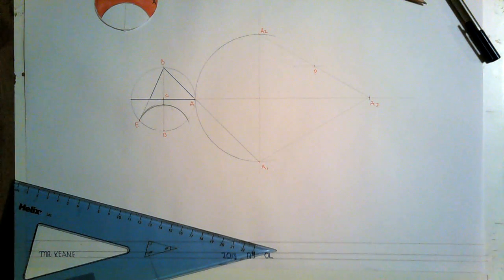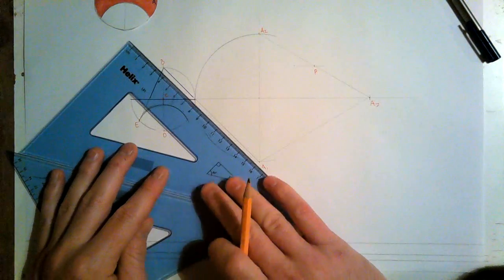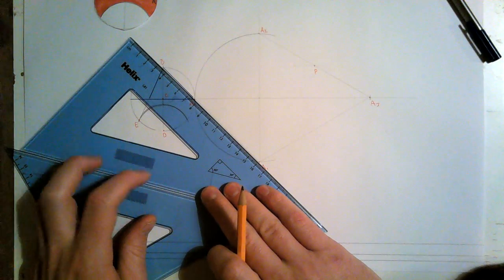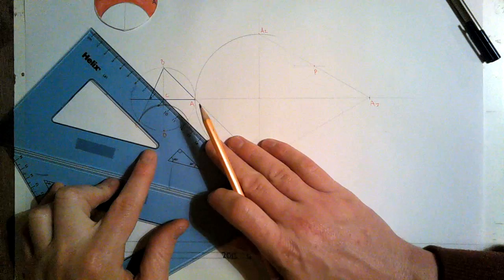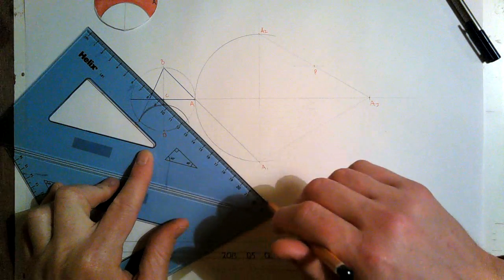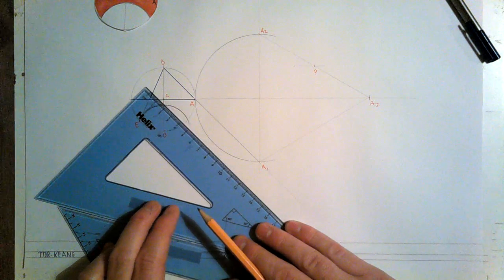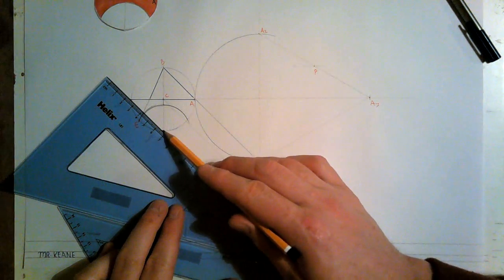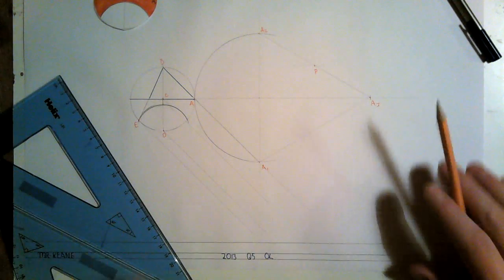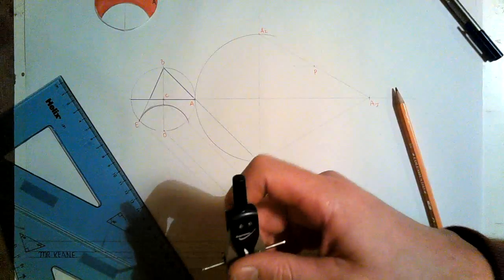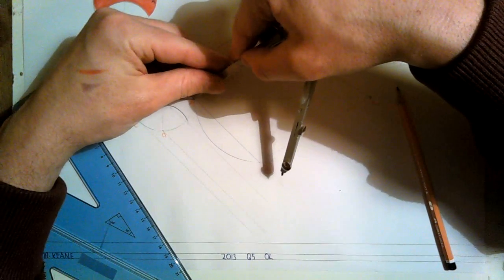So we use the sliding set square method. Bring one down to get the direction, which is A to A1. We have that. So B is going to be along there as well, C, and D, and E. Okay, so get our distances between A and A1.